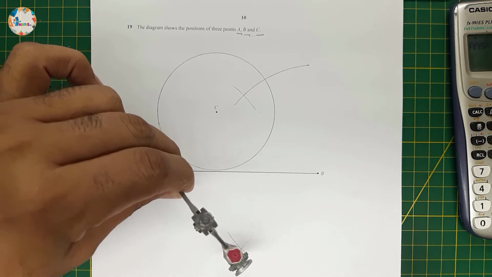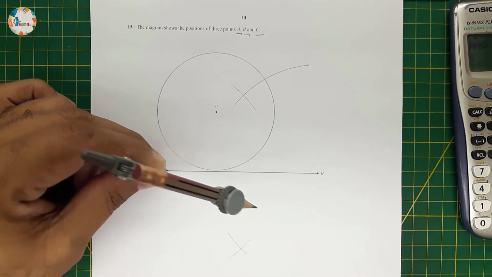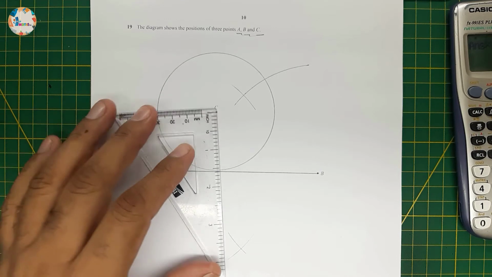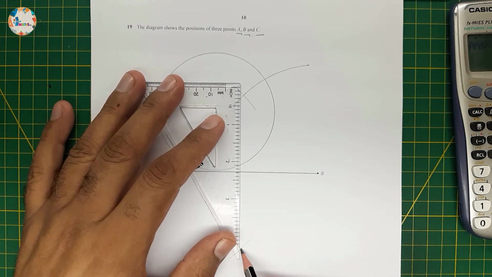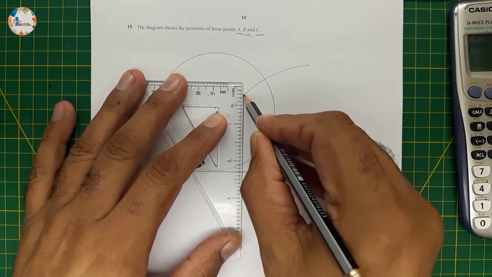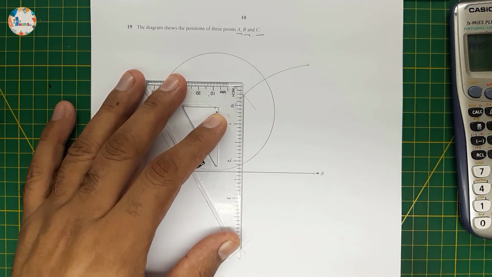Hopefully you are understanding each and everything. And now using straight edge, we have to just draw this, join these 2 points of intersection, basically this one, right?